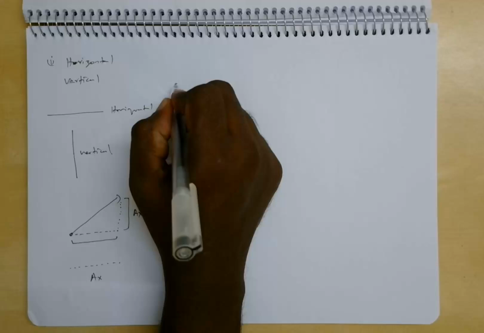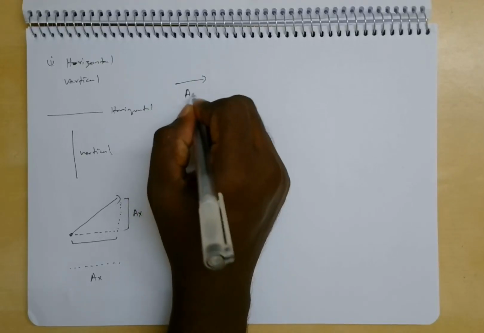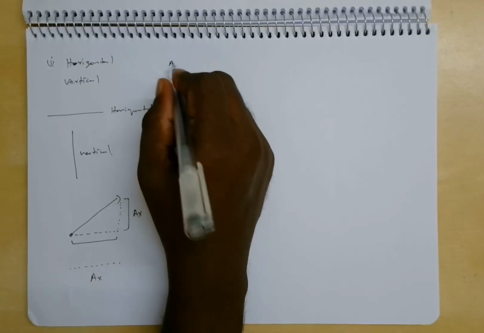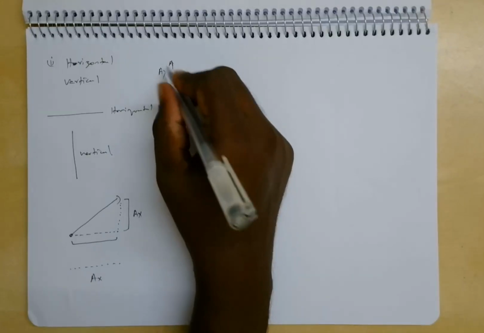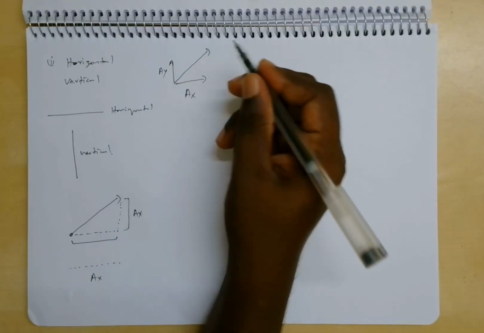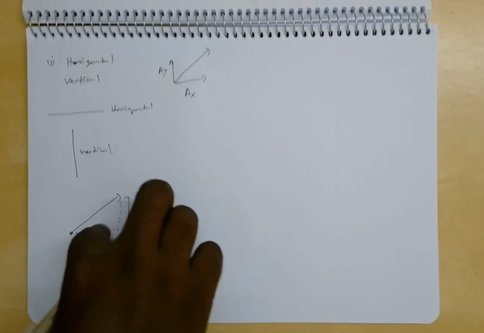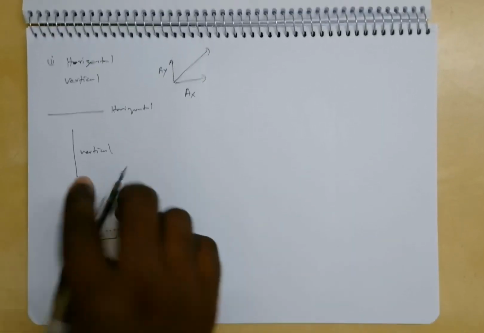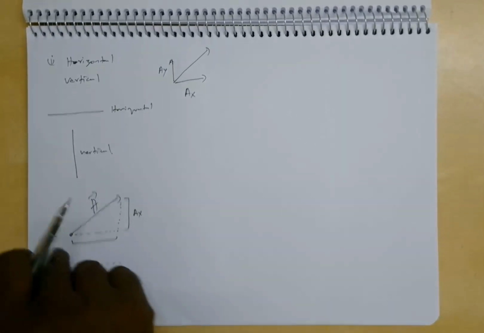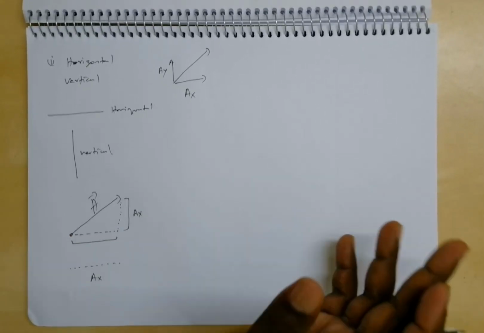If I have two vectors AX and AY, then their resultant will be this vector. So we are just splitting this vector into horizontal and vertical components. That's all.